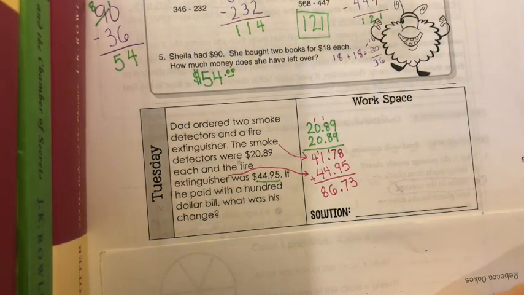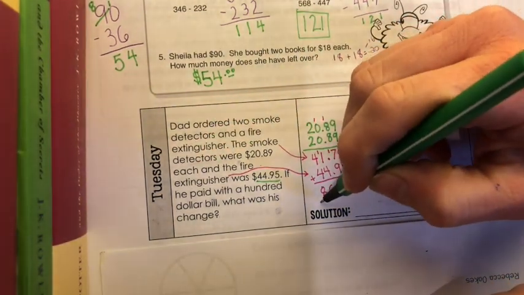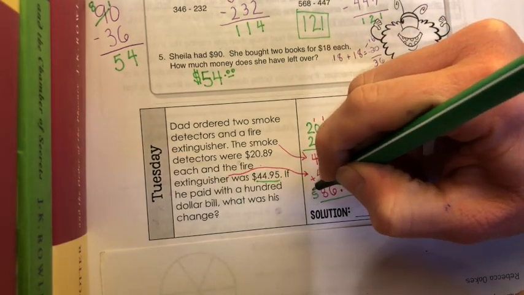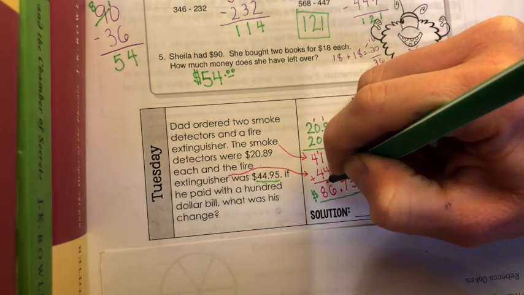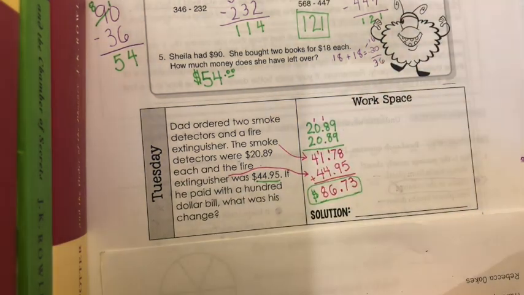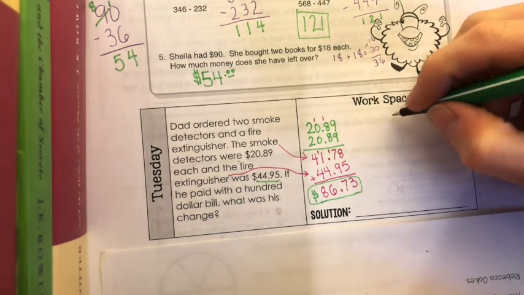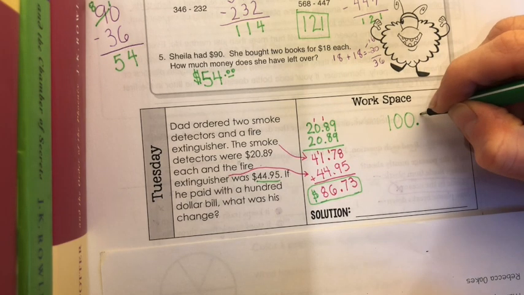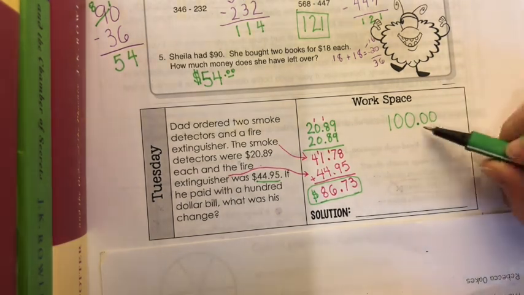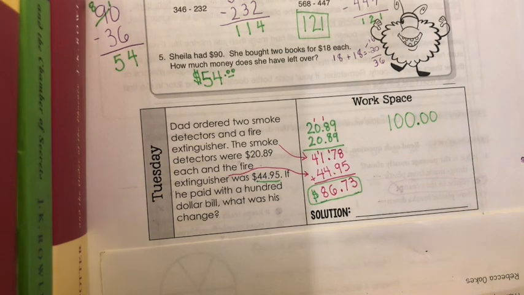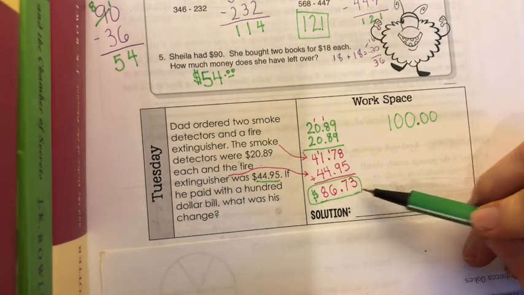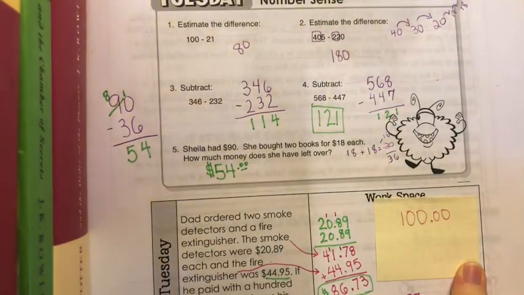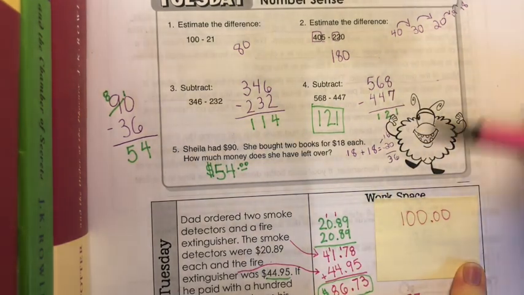So now all we have to do, we figured out how much he spent in total. His total was $86.73. So he's at the store, he's buying these things, and they say $86.73, please. And Dad says, I'll give you a $100 bill. So a $100 bill is like saying $100, right? With money, there's always the decimal point. He had a $100 bill and he had $86.73. So, okay, we figured out the total.